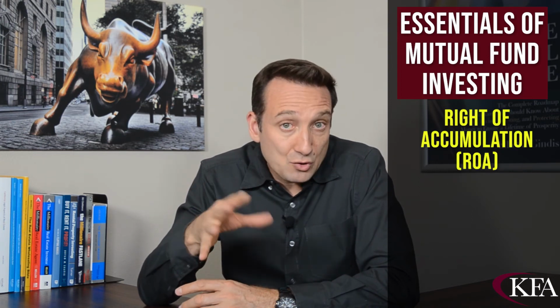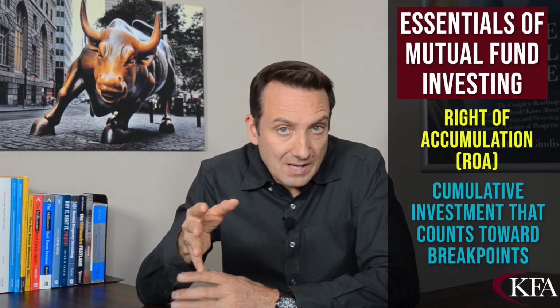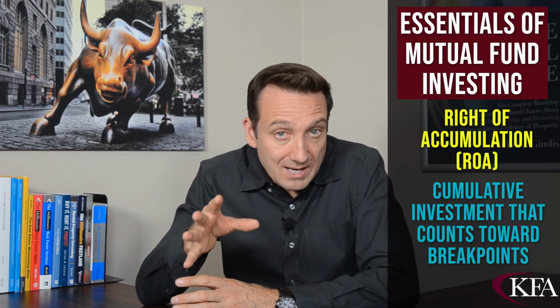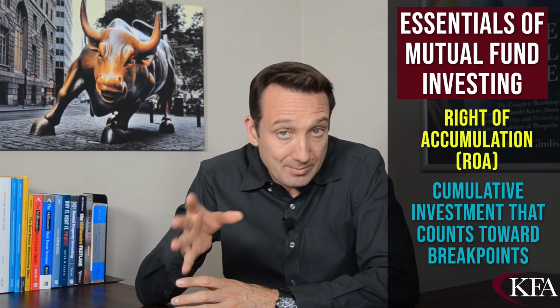A right of accumulation, or ROA, just states that it's your total cumulative investment, not the one-time purchase amounts, that dictate your breakpoints. Finally, a letter of intent, or LOI, is simply a legally binding promise that says you will buy more shares up to the breakpoint at some time in the future, and you'd like your discount or breakpoint right now. Needless to say, if you don't hit the share purchases that you indicate in your letter of intent, you will get charged a higher fee.